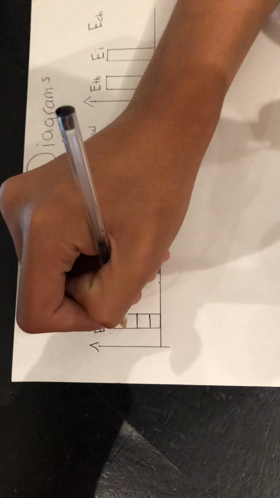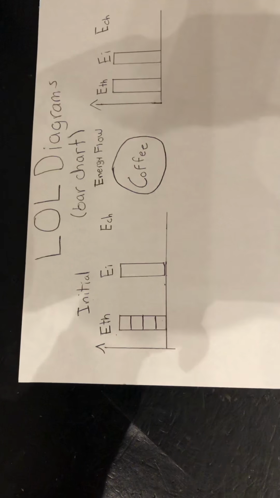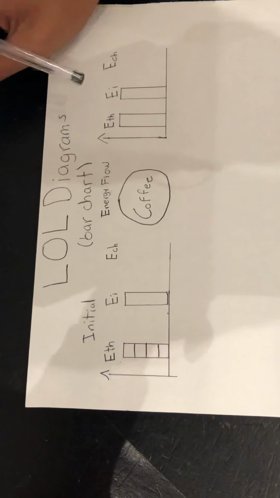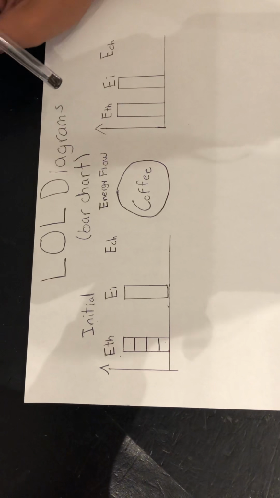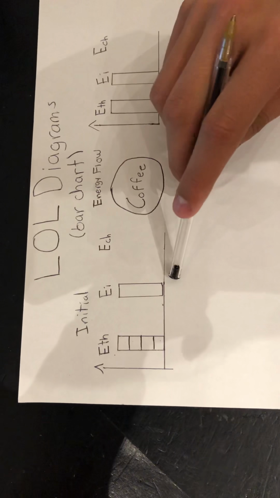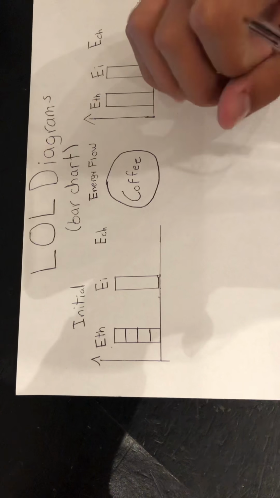One, two, three. Okay, we have 1, 2, 3, 4 bars. We draw 4 bars because the coffee is very hot, and now we have to draw in the interactional energy the 2 bars.